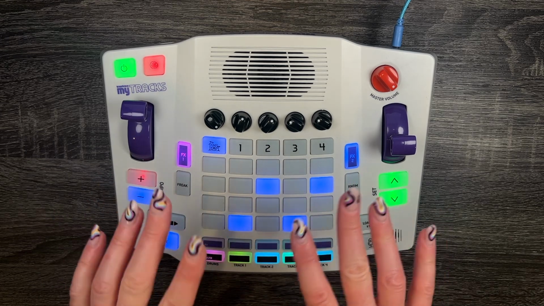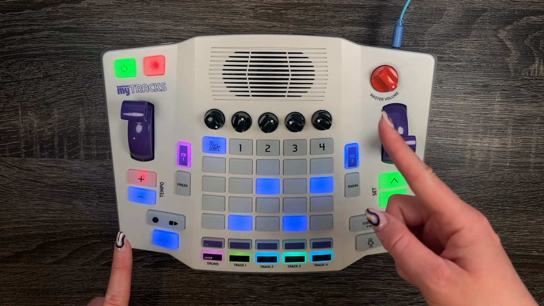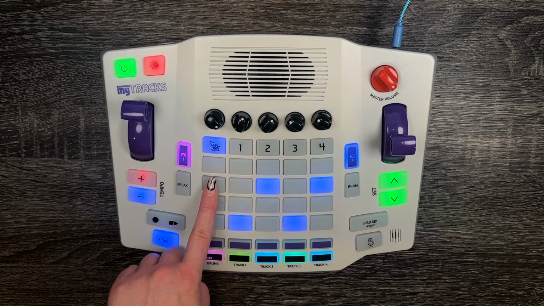But since all clips are on 4-bar loops, if you want to change the clip at the next repetition of the 4-bar loop, all you have to do is click and hold on the individual pad like this.